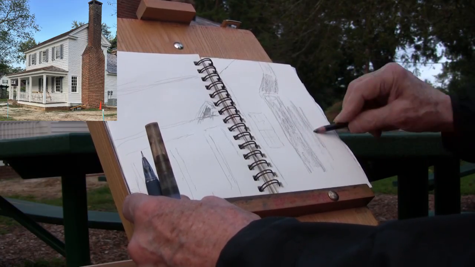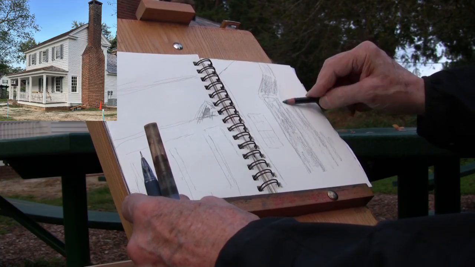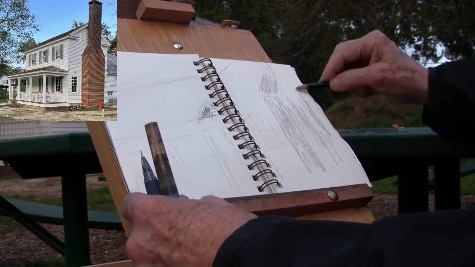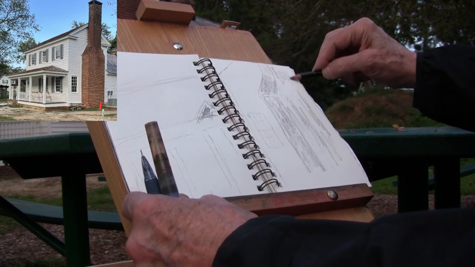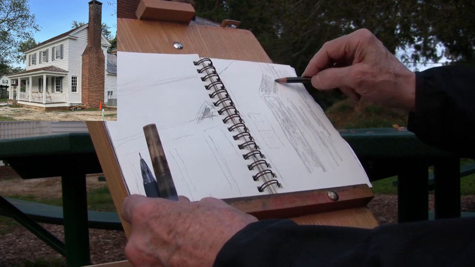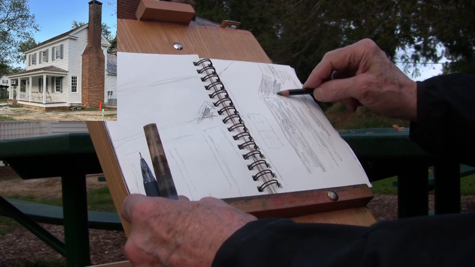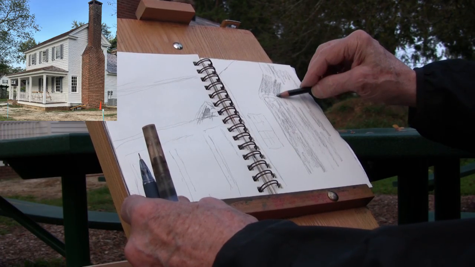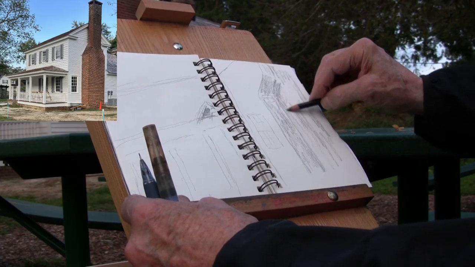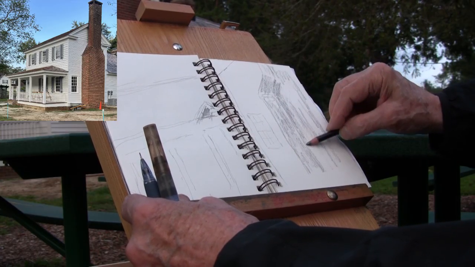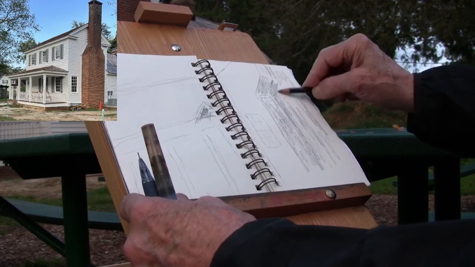This is all brick over here. Going to make this side a little bit darker on this edge, so we have an edge of that chimney right there. Make that interesting.